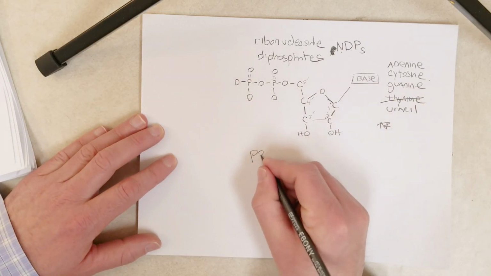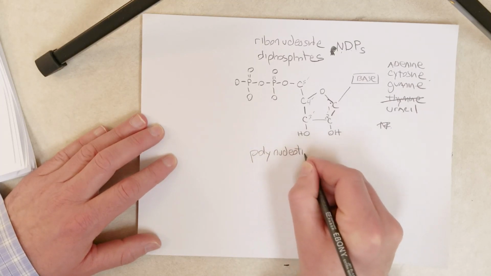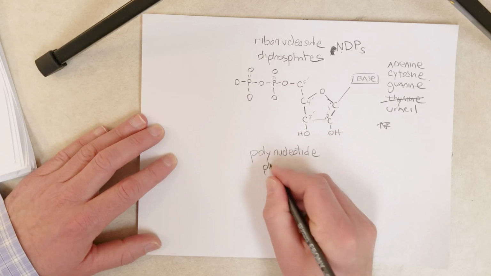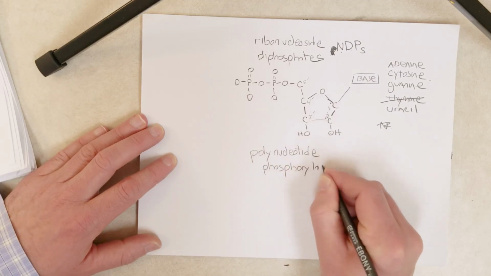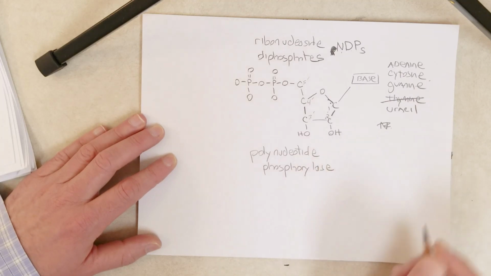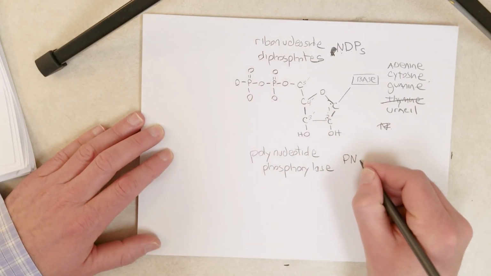Now, but they did know about an enzyme, polynucleotide phosphorylase. Polynucleotide phosphorylase. I think we will abbreviate that PNP.